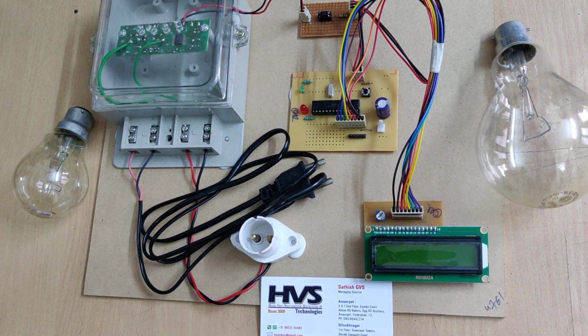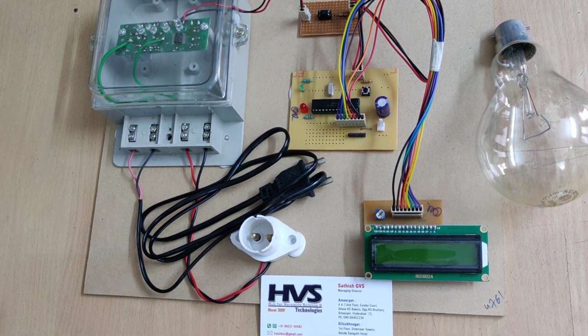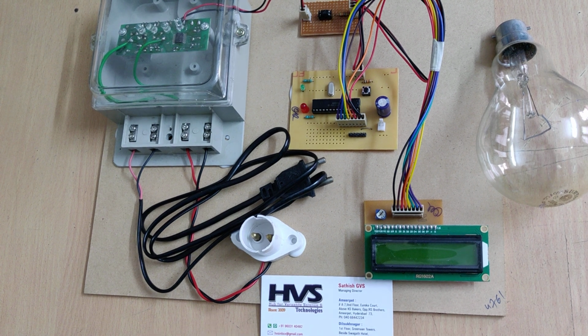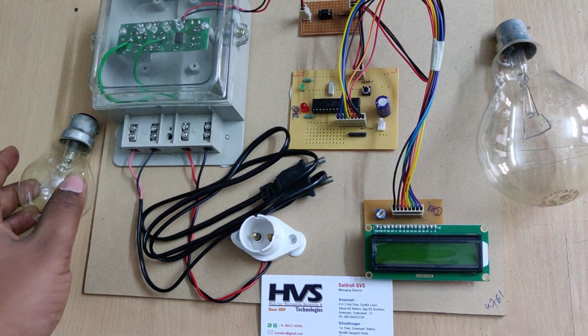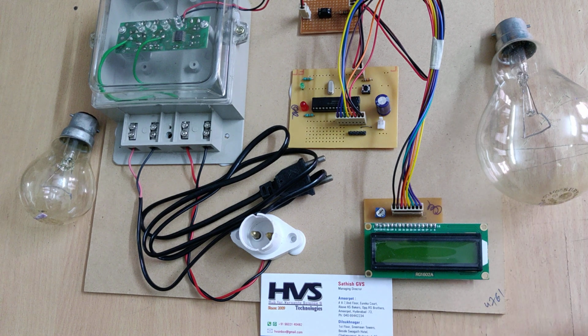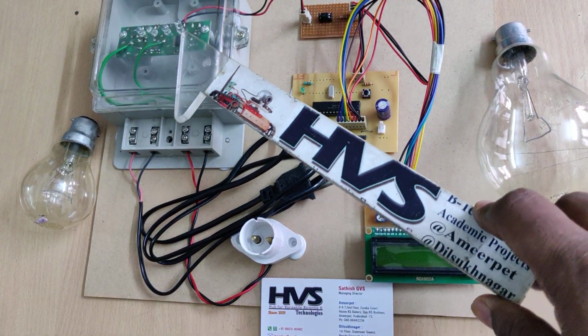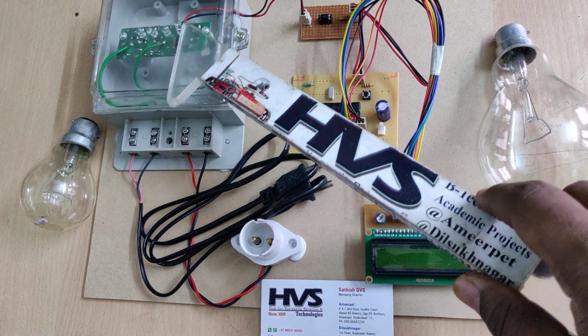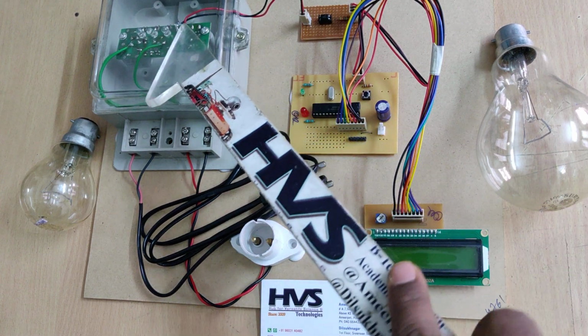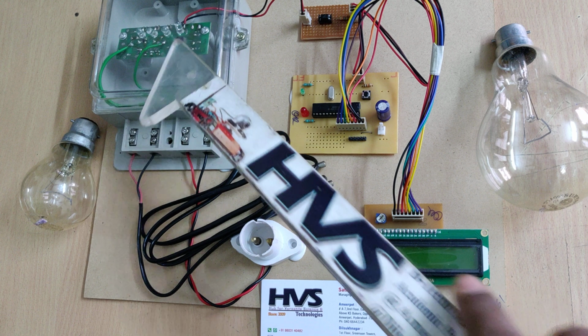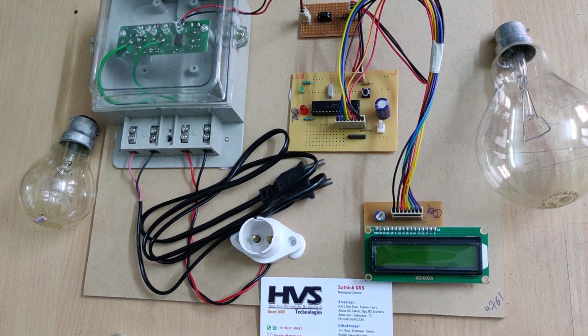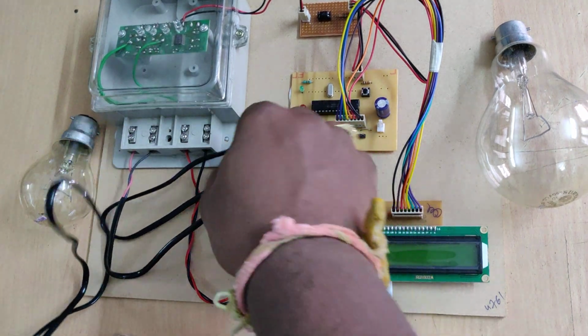Next, we are going to calculate the minimum, maximum and average for these two loads, one of 100 watts and another of 200 watts. The calculation is that whenever the light is blinking continuously, and the blinking rate goes up to 12 blinks, it is indicated as a 1000 watts load connected. So let us see the demonstration.